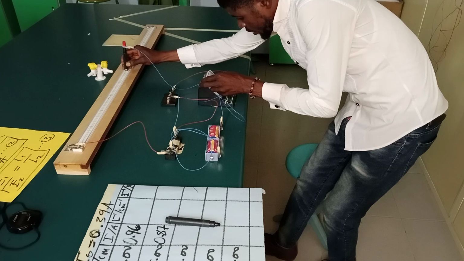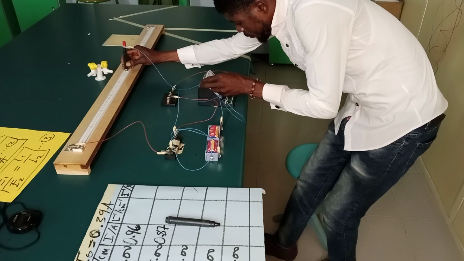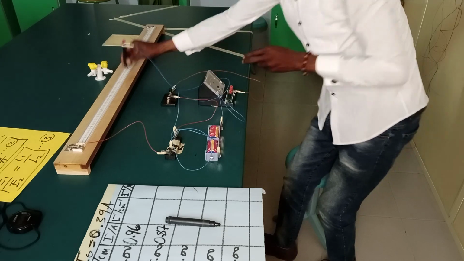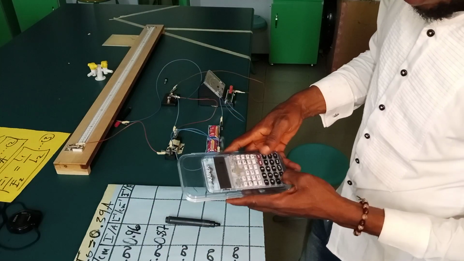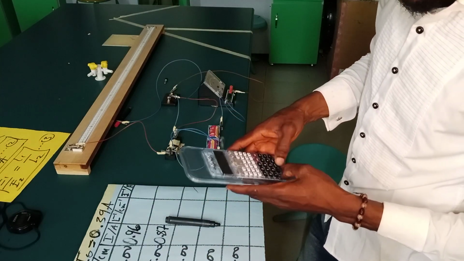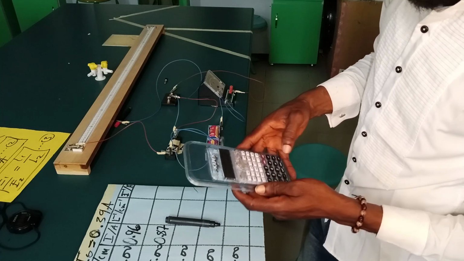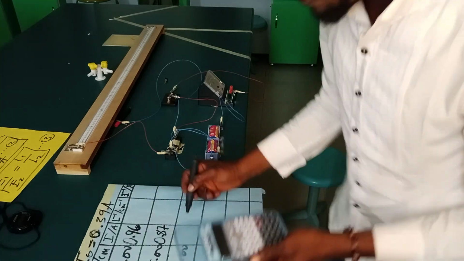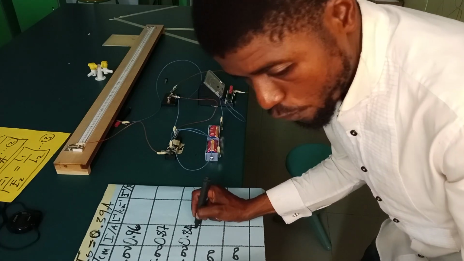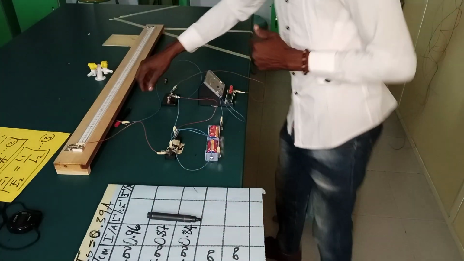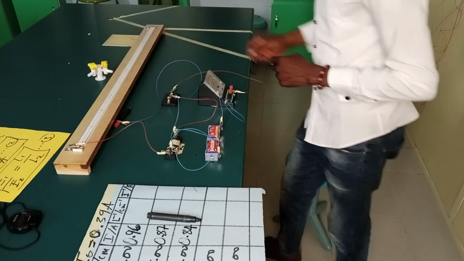So let's count. This is 10, 11, 12, 13, 14. 14 on the dots. So I'll write that 14. 14 times 0.06 will give me 0.84. Alright, 0.84. That is it.